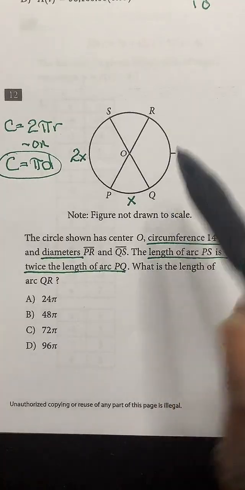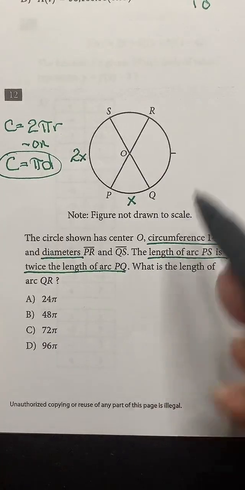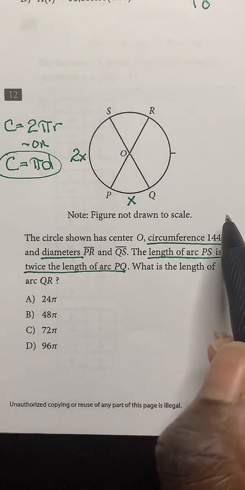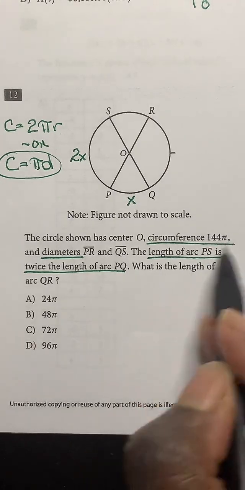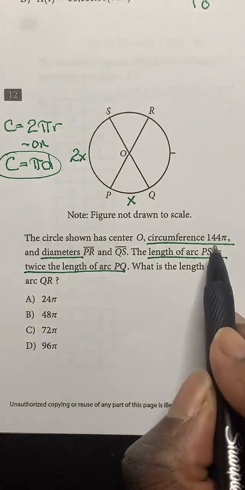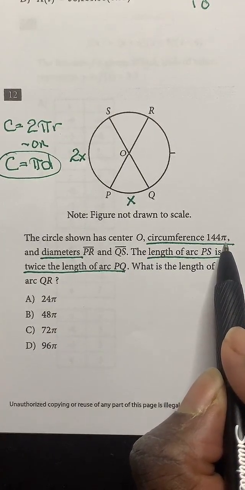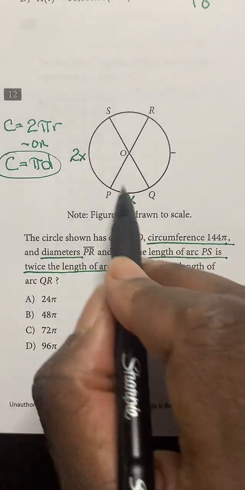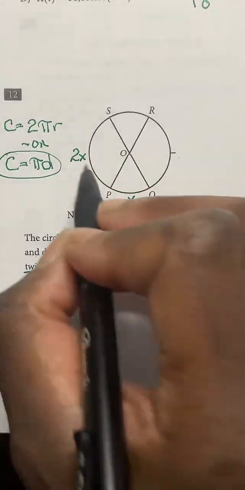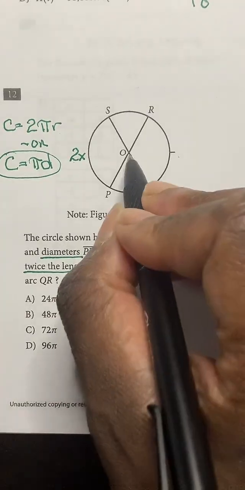So they want to know what is going to be the arc of QR. Well, since we basically have our circumference, the whole entire thing is going to be that 144 pi. So why not take it like, okay, how many unknowns do we have? So this is going to be twice.